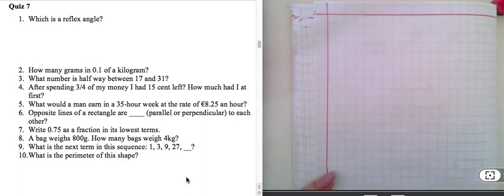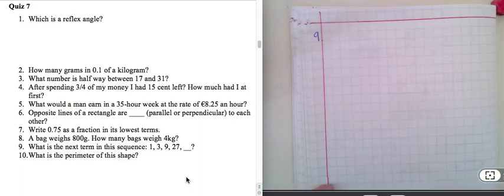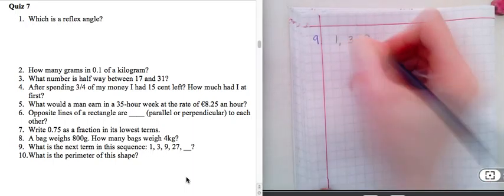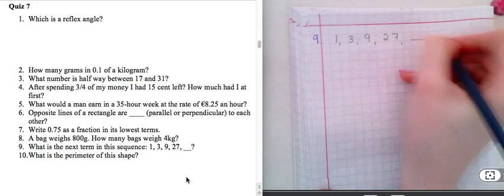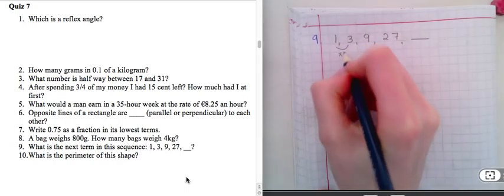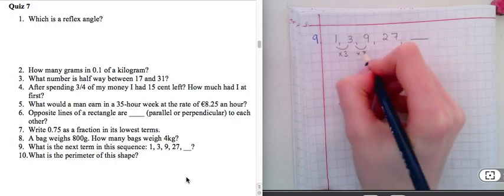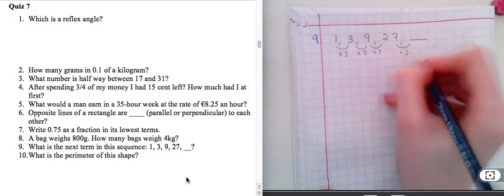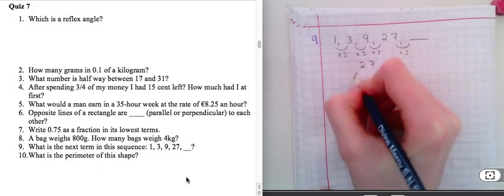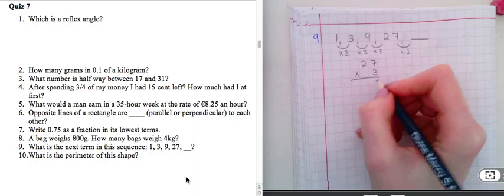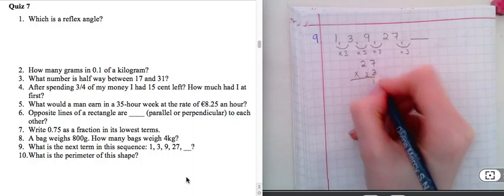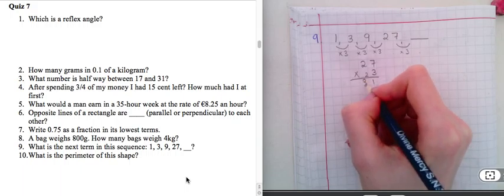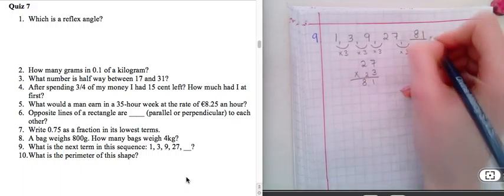Question 9 then, what is the next term in this sequence? So we've got 1, 3, 9, 27 and a blank. So I know that I have to multiply 1 by 3 to get 3. If I multiply by 3 again, I get 9. And if I multiply by 3 again, so now I need to say what's 27 times 3. So very quickly, 27 times 3, 3 times 7, 21. 3 times 2 is 6, and 2 is 8. So my next number is 81.